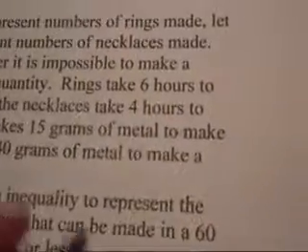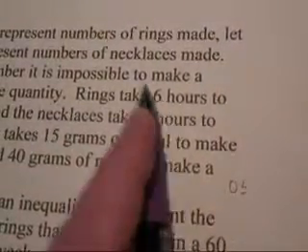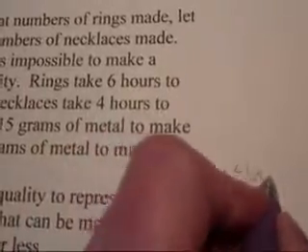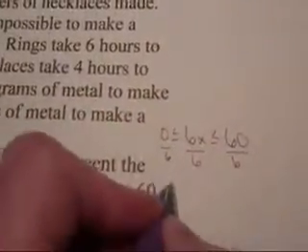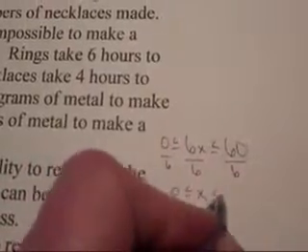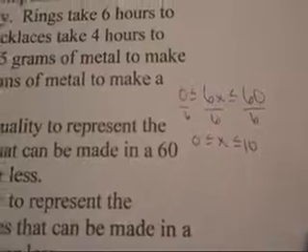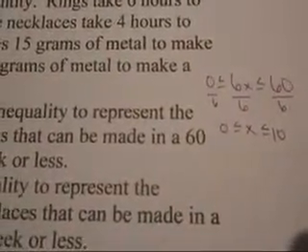I can't make a negative number of rings. It takes me 6 hours to make a ring, and I'm working for a maximum of 60 hours. Let's divide everything by 6. So 0 is less than or equal to x is less than or equal to 10. So if I only go by the number of hours, I could make as many as 10 rings.